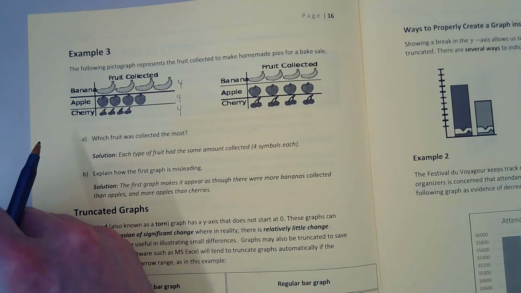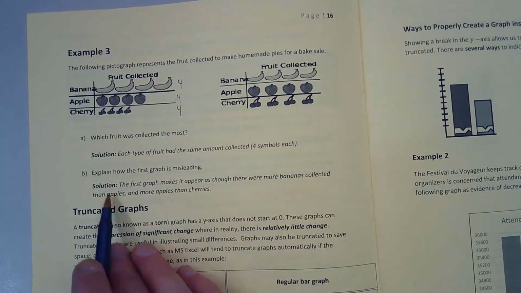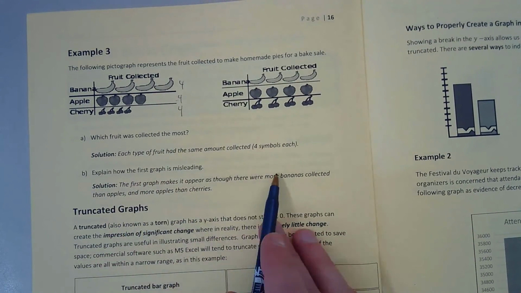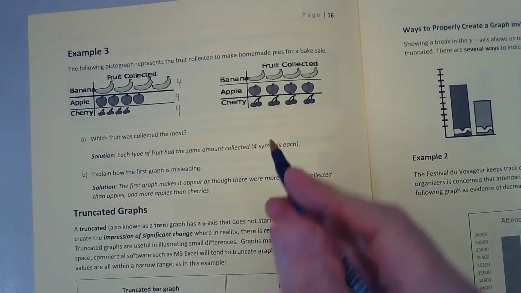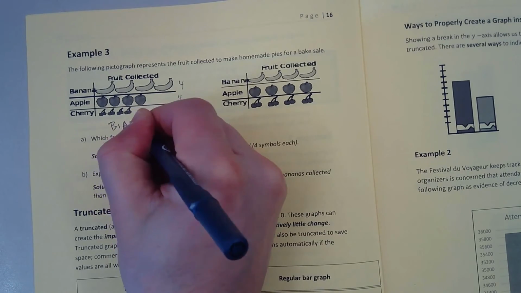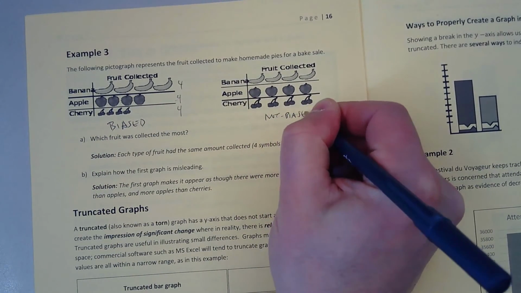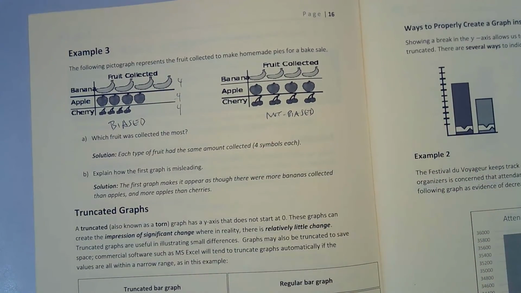4. So just because the symbols have been blown up on the bananas, when you first look at it, it looks like there's lots more bananas, right? So it's been biased. So what was collected the most? They're all the same. Explain how the first graph is misleading. Well, it makes it look as though there's more bananas because the bananas are so big, right? This one's better. This one is quite biased. This one is not biased. Or we can use the word unbiased if you want, okay?